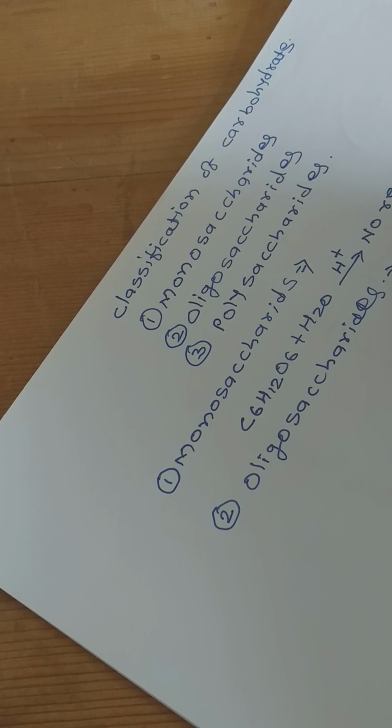The oligosaccharides that contain 2 monosaccharide units are called disaccharides, and those that contain 3 units are called trisaccharides.